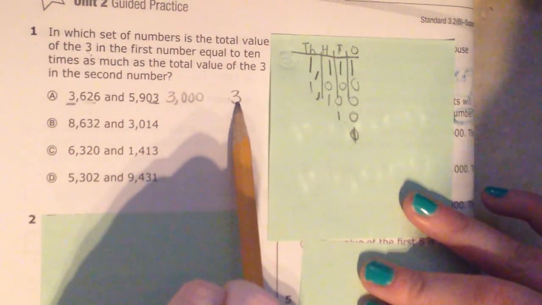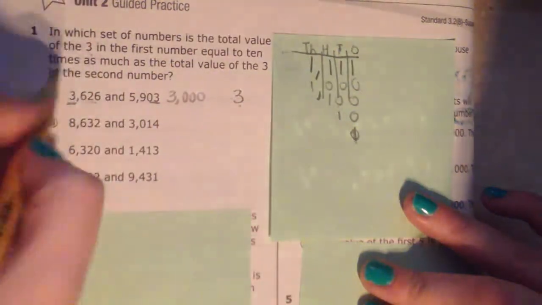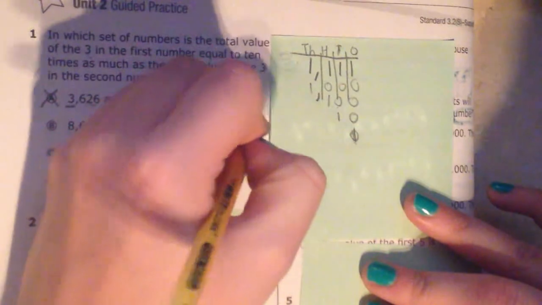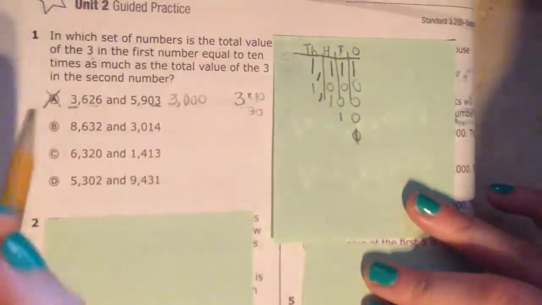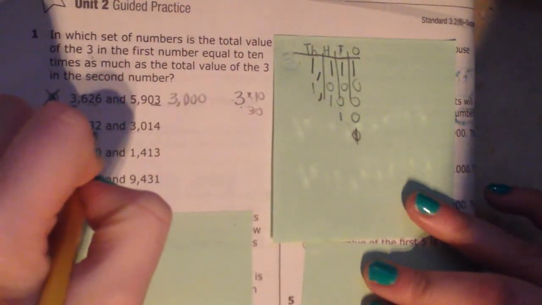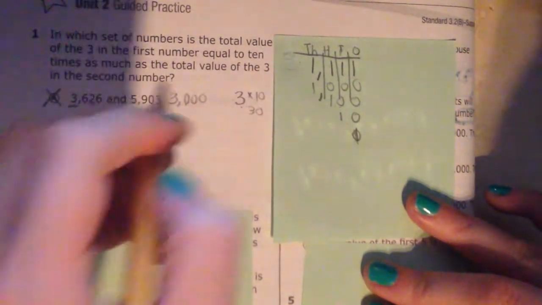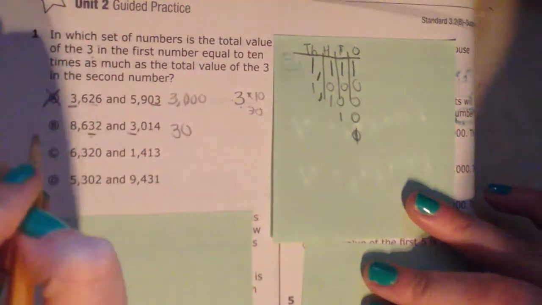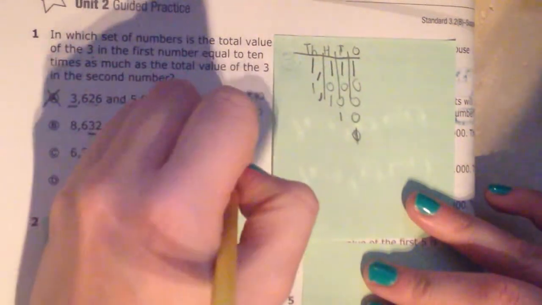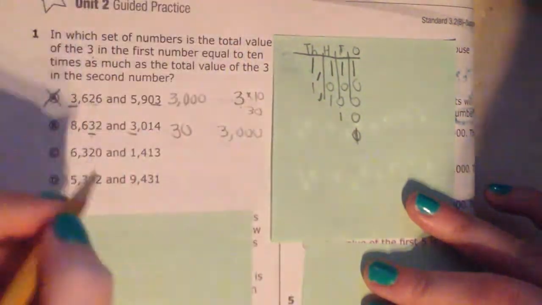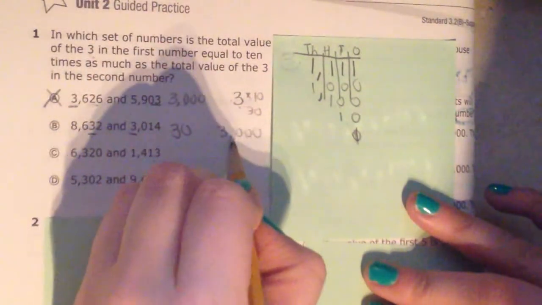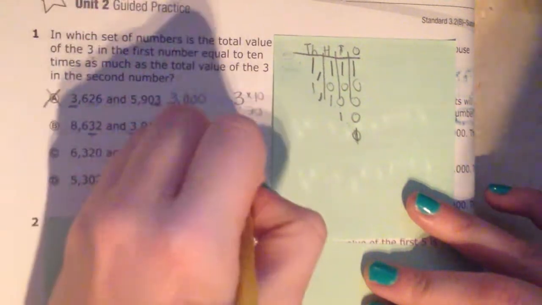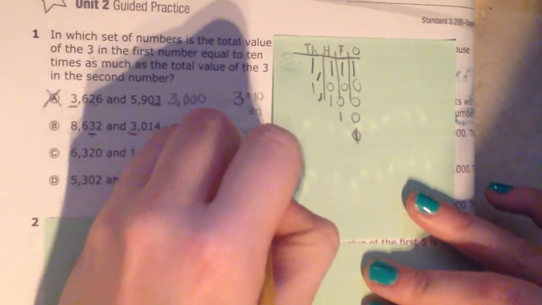So 3 times 10 is going to be 30. So we know that's not the answer because 3 times 10 is only 30, and that's 3,000. So now let's look at this one. The 3 in this number in the tens place actually represents 30. And the 3 in this number right here represents 3,000. Okay? So 3,000 times 10 is actually going to be 30,000. So that is not the answer.